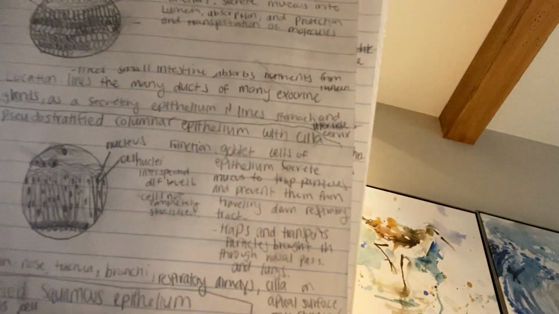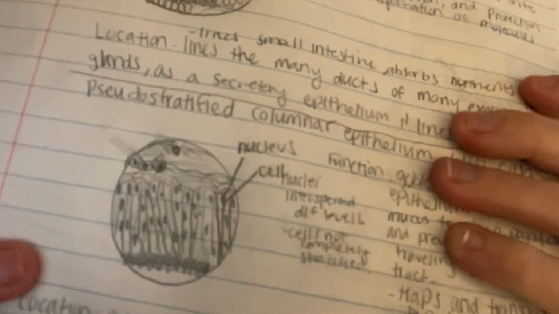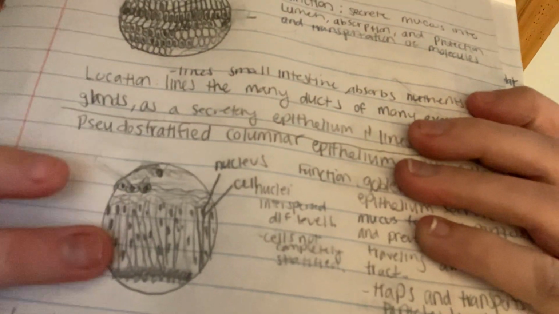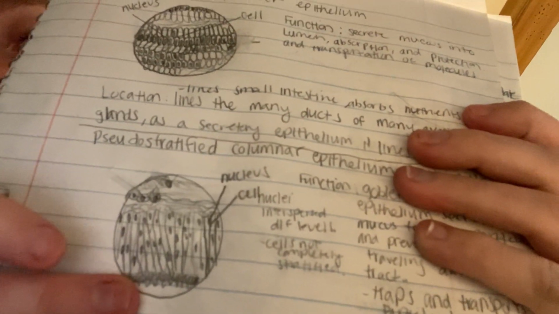The next one we're going to look at is the pseudostratified columnar epithelium with cilia. So the pseudostratified has longer cells like simple columnar, but the nuclei are interspersed at different levels. So you can see that these nuclei aren't all along the same level, they're all over the place. And you can see the cilia down here. And so the nuclei are interspersed at different levels, and the cells aren't completely stratified.